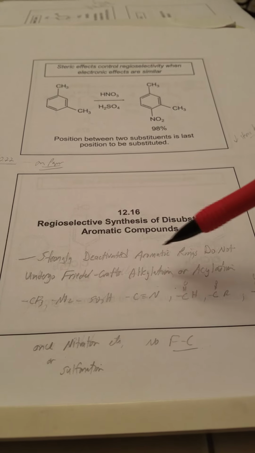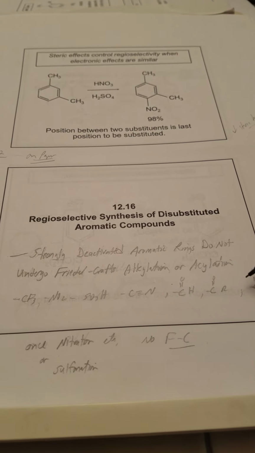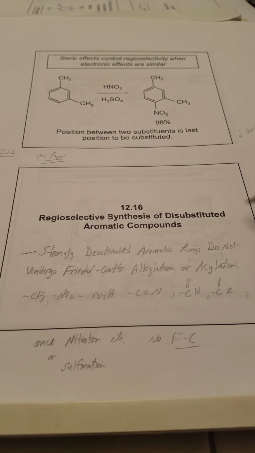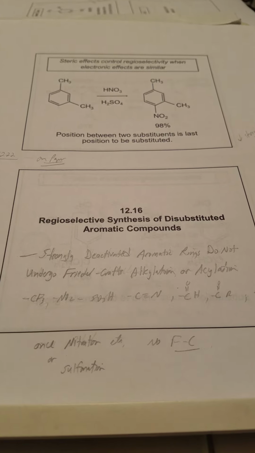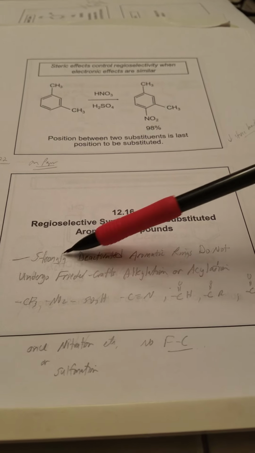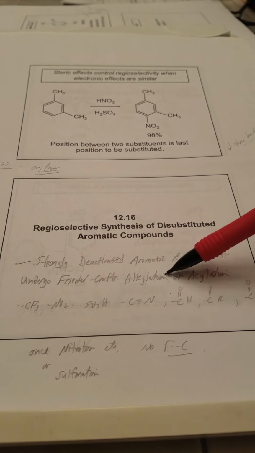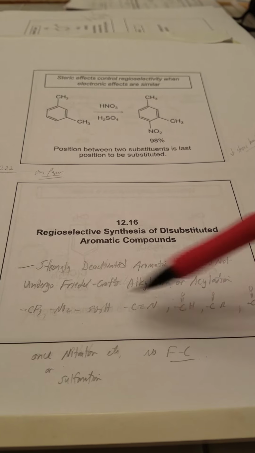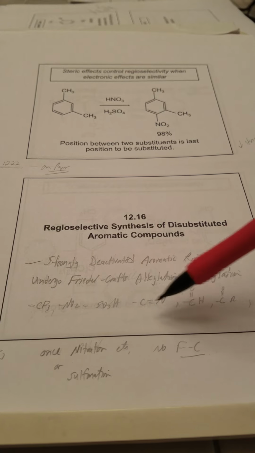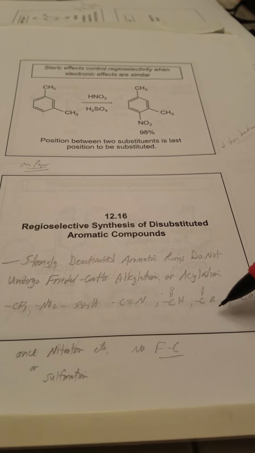Now this is a really important statement, because when we start doing synthesis types of reactions, there are some things that cannot take place once you put a very strong deactivating substituent on the ring. Strongly deactivated structures do not allow for Friedel-Crafts acylation or alkylation to take place. And these are our strong deactivating structures that we talked about on our chart earlier.